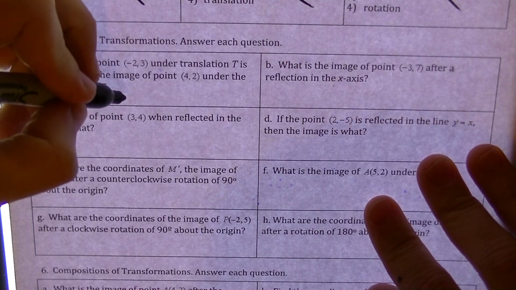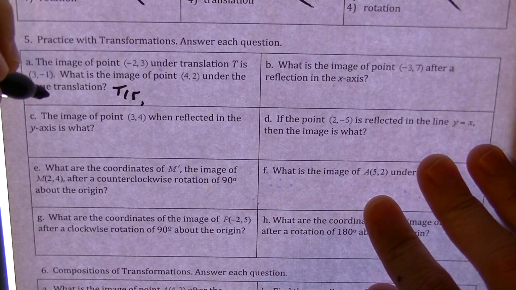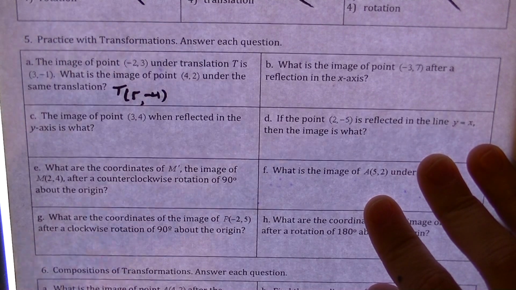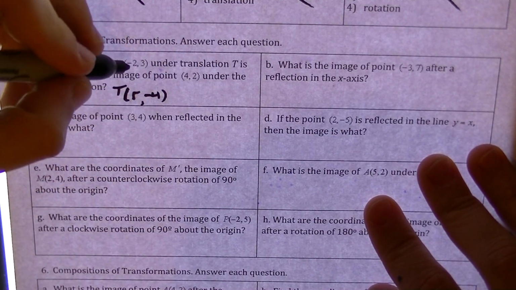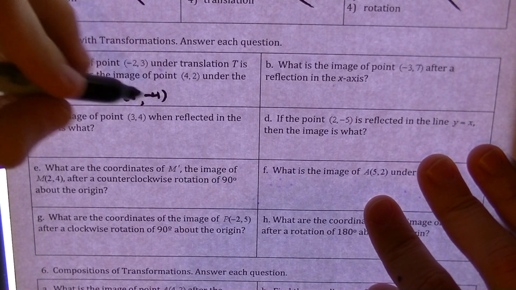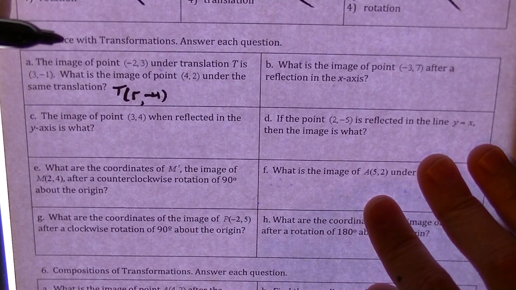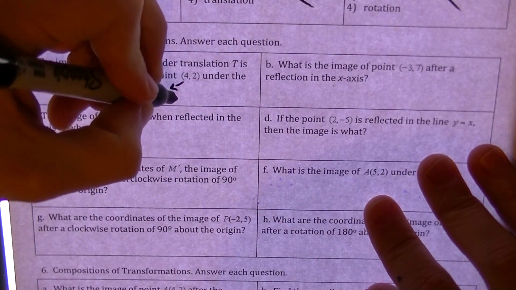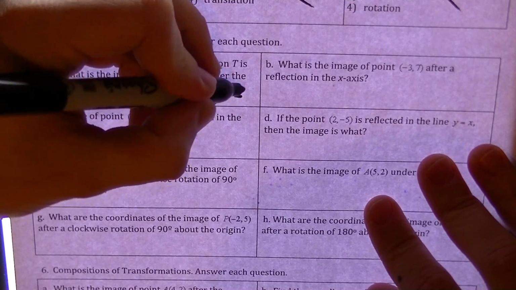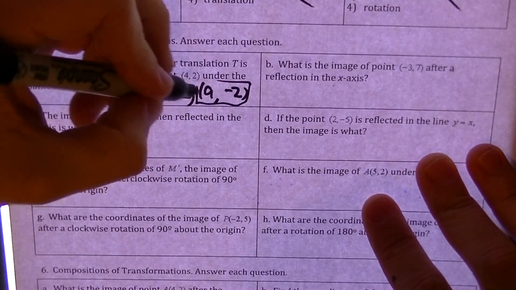So -2 to 3 is going to be +5. 3 to -1 is then going to be -4. So now I'm just going to do this translation because I went from -2 to +3. So that's +5. 3 to -1, that's -4. I'm going to do that same translation to the point (4, 2), and that's going to get me 4 plus 5 is 9. 2 minus 4 is -2. Those are my ending coordinates. This is the answer to the question.